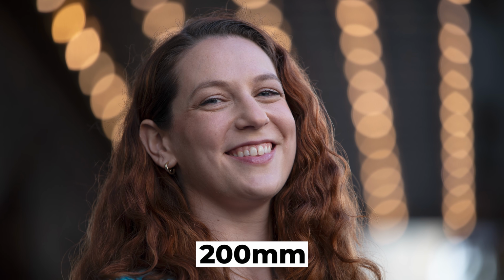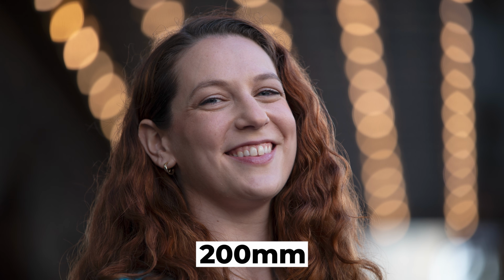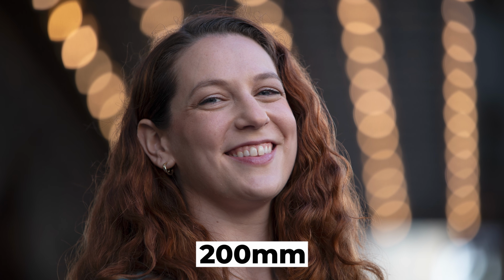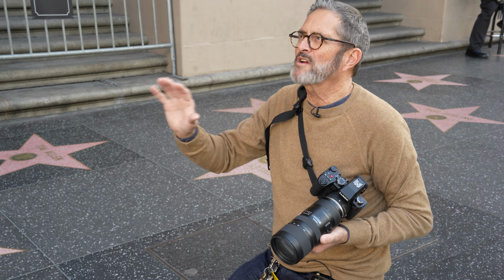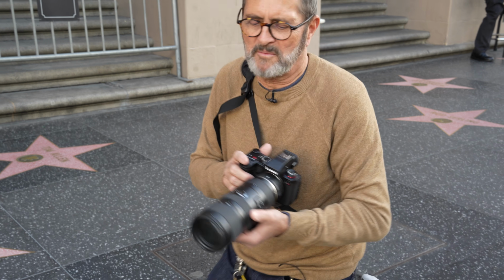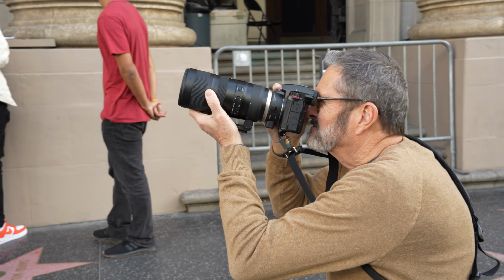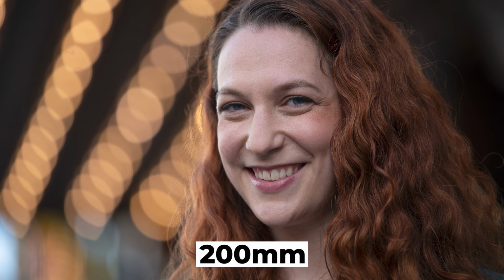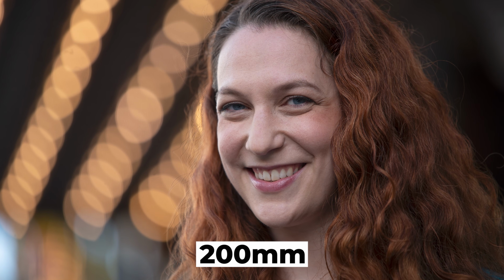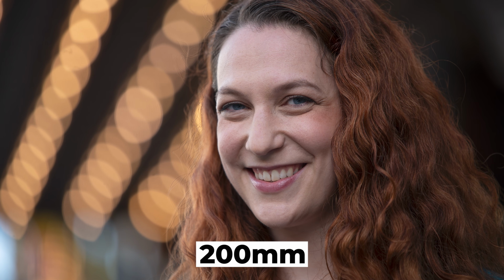It's just beautiful lights just all stacked up behind her because I'm at 200 millimeters and I'm very, very close to her. The closer I get to her, the larger that bokeh is going to become. So if I come in here, it compresses the distance between her and the bokeh, and it just becomes larger.